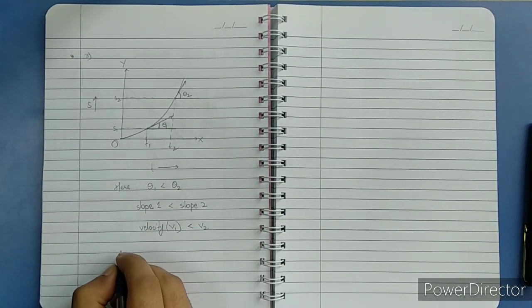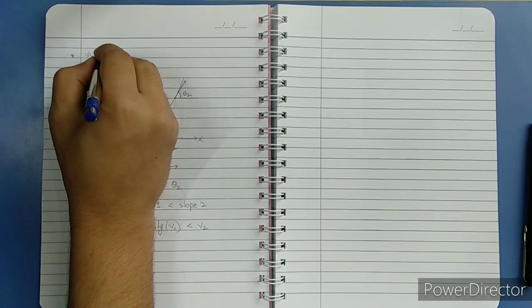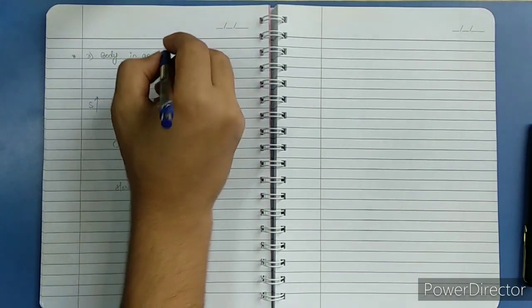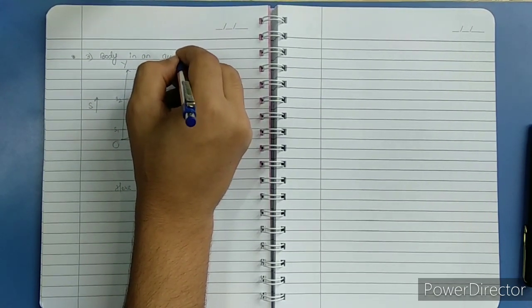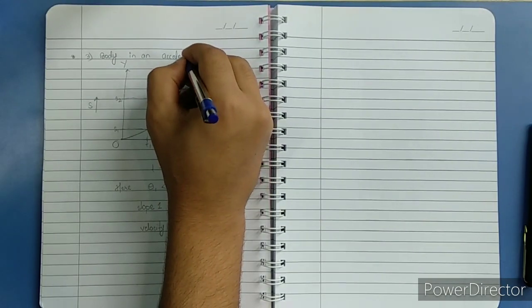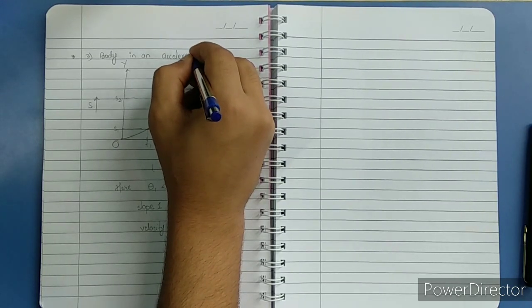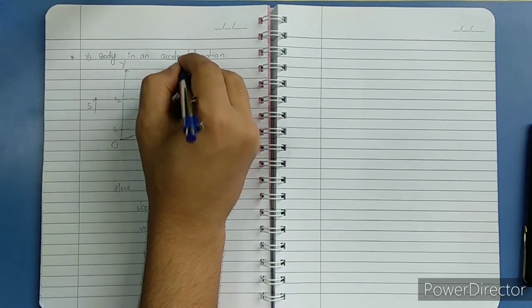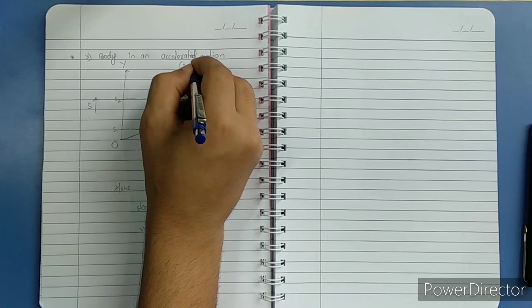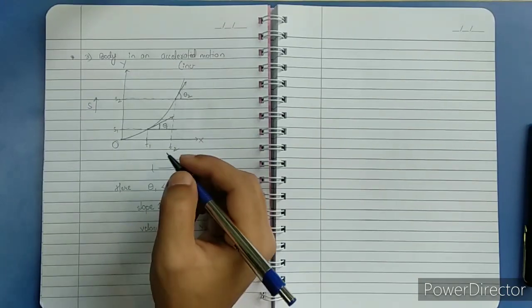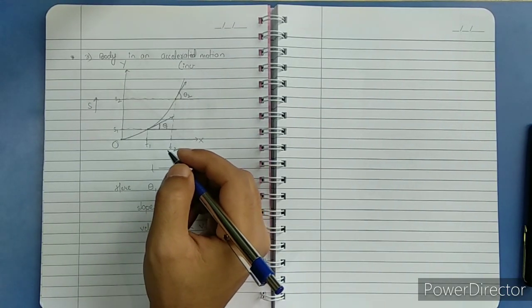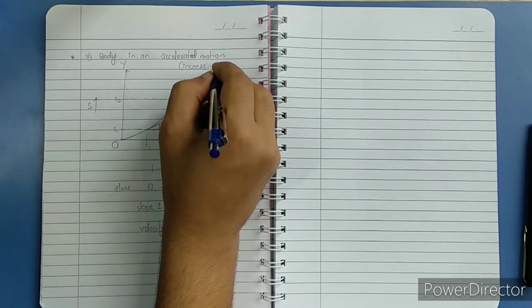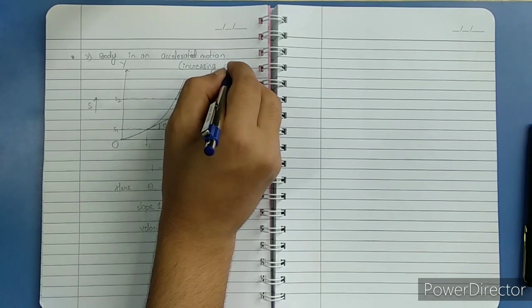So the body is in accelerated motion. Accelerated motion. This is increasing acceleration.